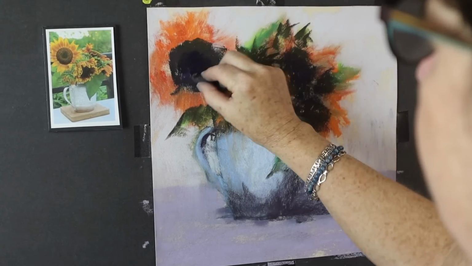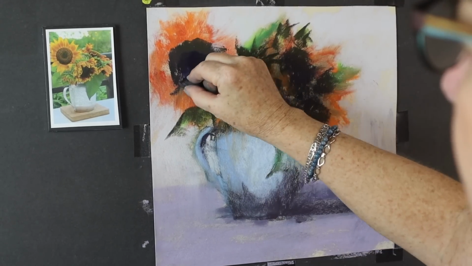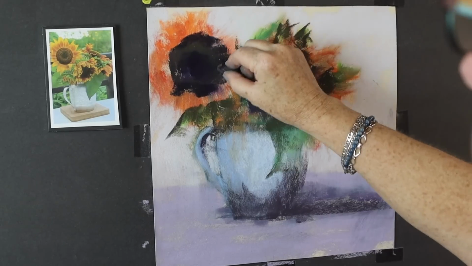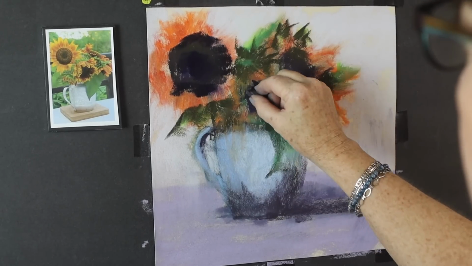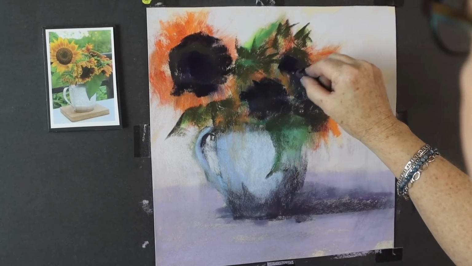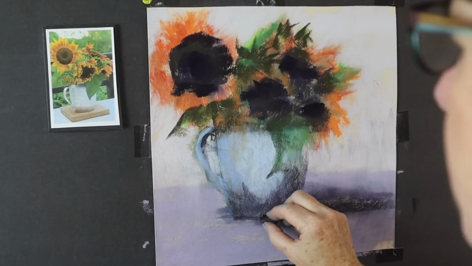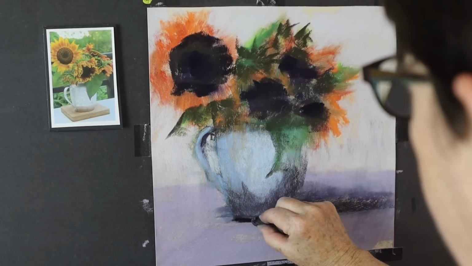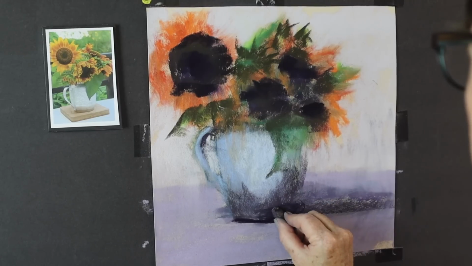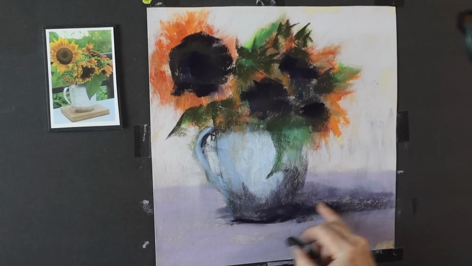Now I'm going to take the Terry Ludwig Super Dark, which is the eggplant color, and I'm going to go in on the center where I see it, where it's darker than anywhere else. So not the whole thing, but just around the edges and in the center, in the shadowed area. I'm also going to use it right at the edge of the picture where it touches the table.